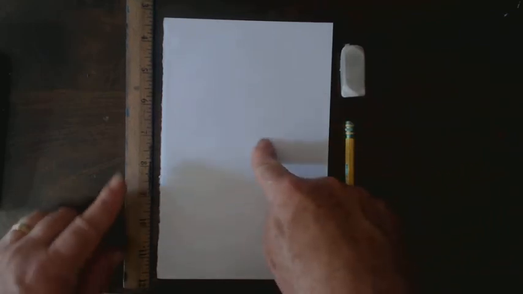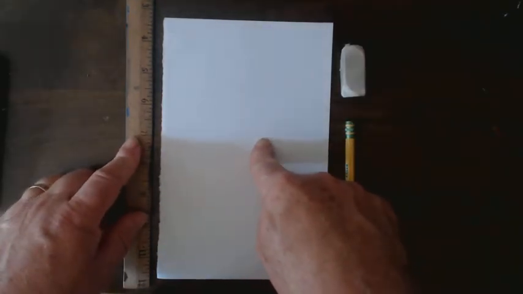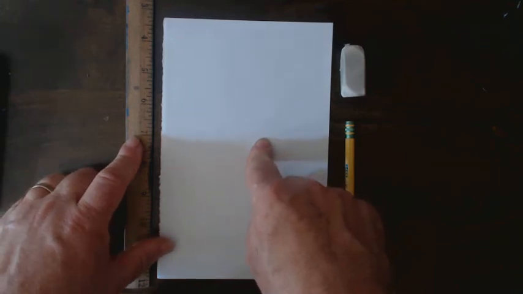Today I'm going to show you how to draw the letter K in one-point perspective. I have my pencil, my eraser, some paper, and a straight edge. I'm using a ruler, but any firm, straight-edged object would work.